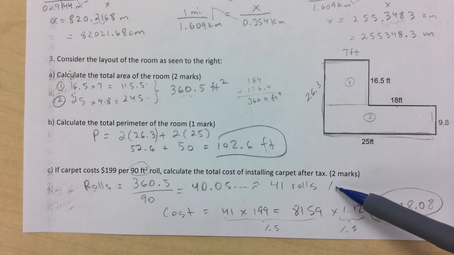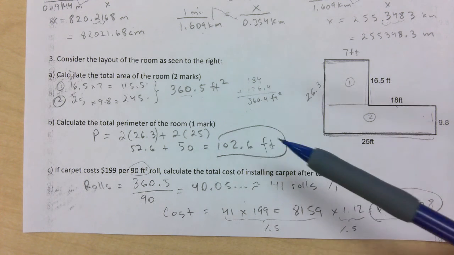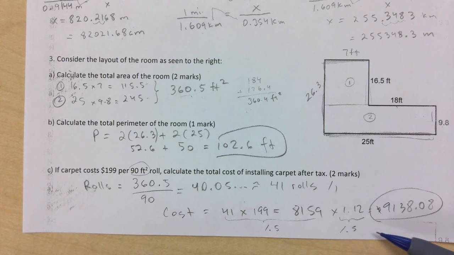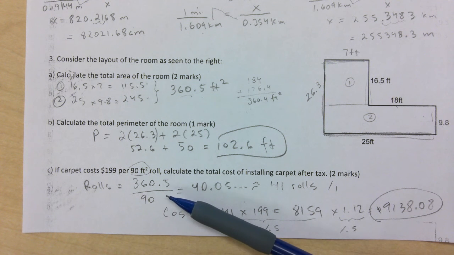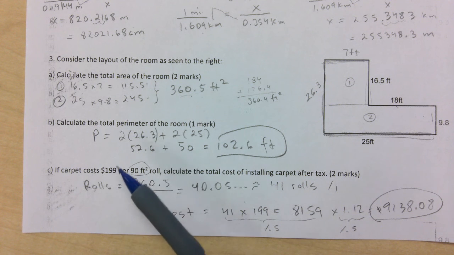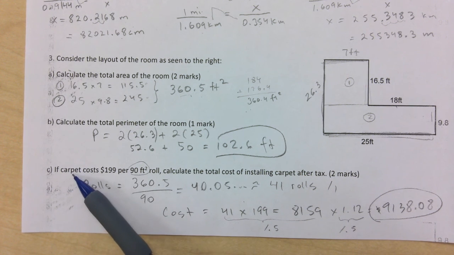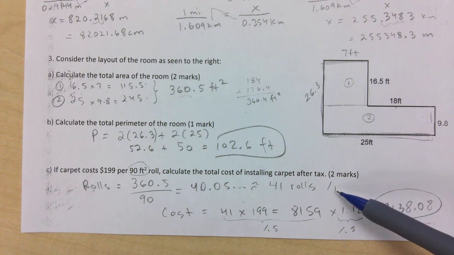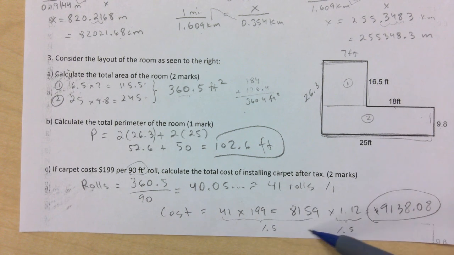So 1 mark for figuring out the roll. So let's say you got the wrong area, but you're still doing this step right. You still get the 1 mark. You would still get this half and also half for taxes. That would all be a follow through error, okay? Because it's carpet, it is area. When you're covering something, then it's area. If it had been like edging or trim, it'd be different. So I would say just lose this mark, but you still get the second mark down here.